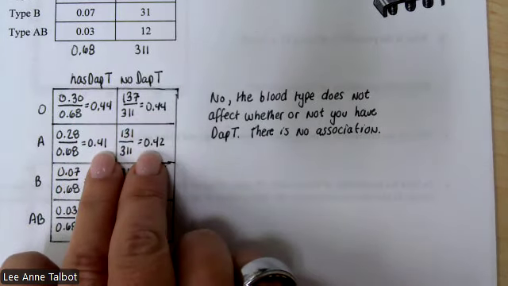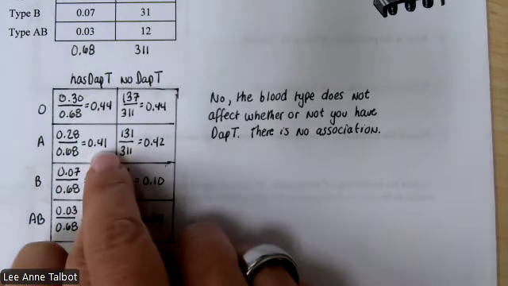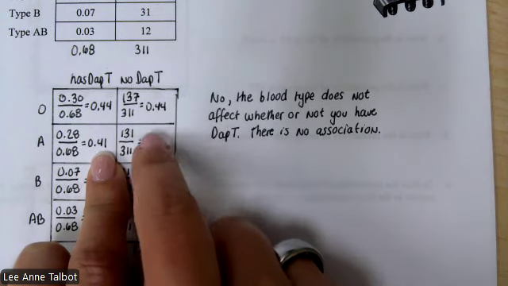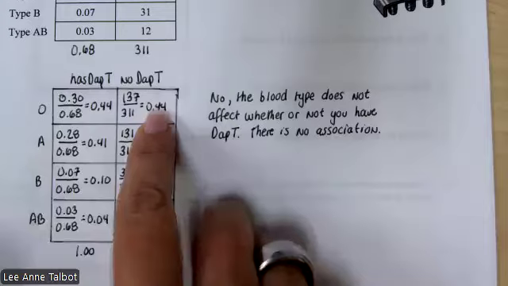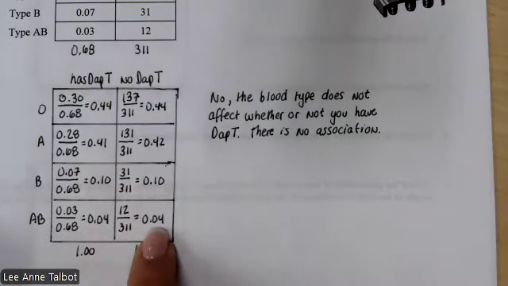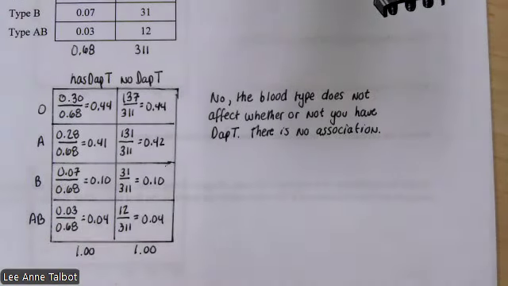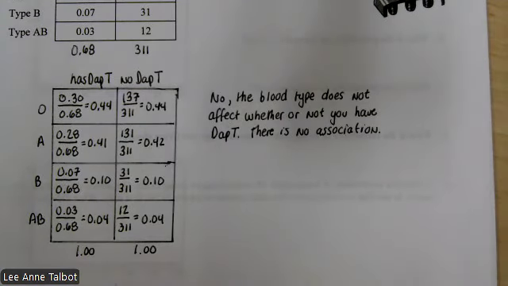If you have type A blood, there's a 41% chance you have it and a 42% chance you don't have it. So what you're doing is you're comparing these across. And if those are really, really similar to each other, they don't have to be perfect because it's stats, that means that the probability doesn't change. Now, let me contrast that with the next one. So I'm hoping the next one will make it make more sense.